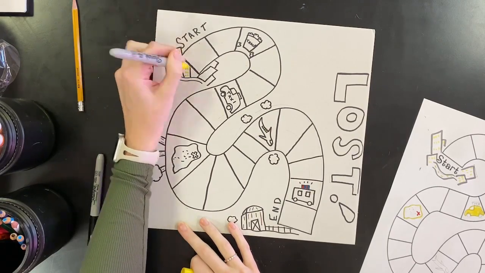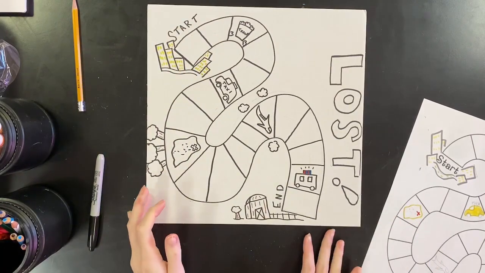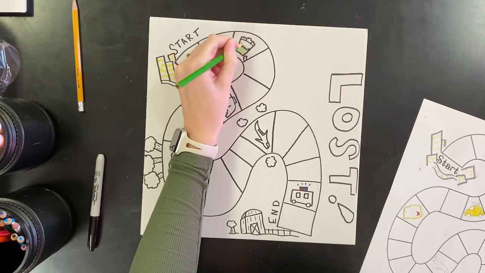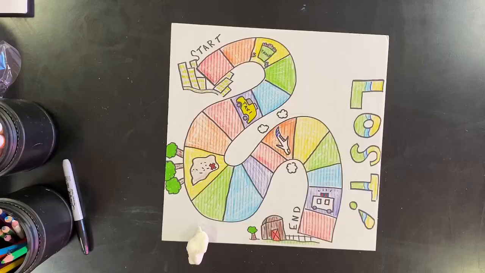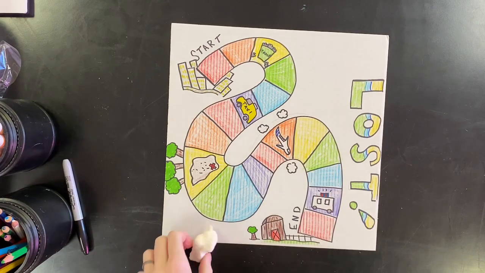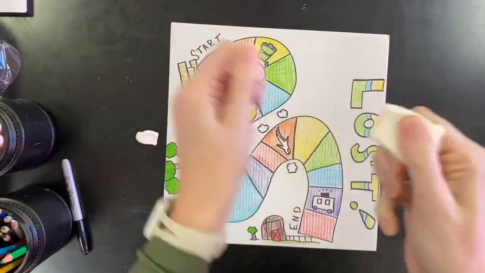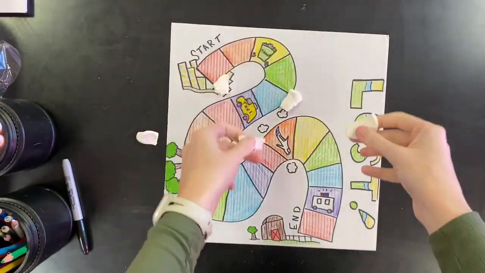So now I'm just going in with colors, starting with my Sharpie and adding in those bright details and then using coloring pencils to fill in the bigger spaces. And now once that is all colored, our next step is to start to design and create our pieces.